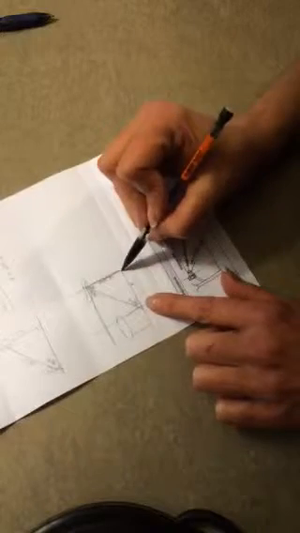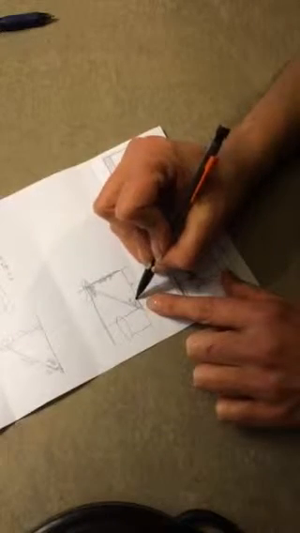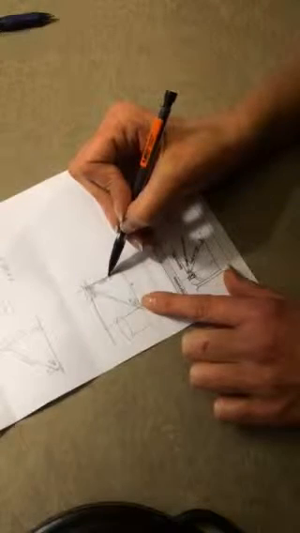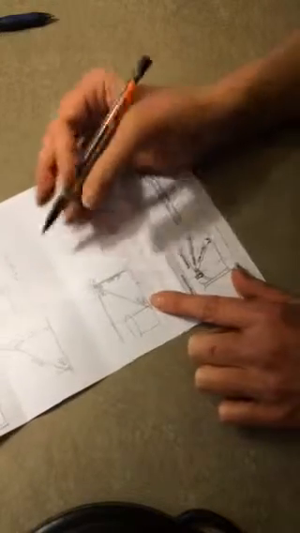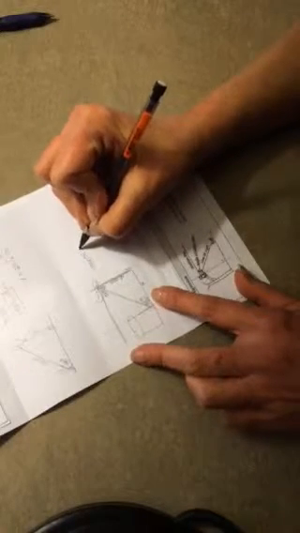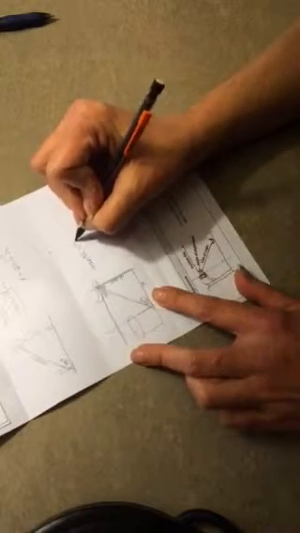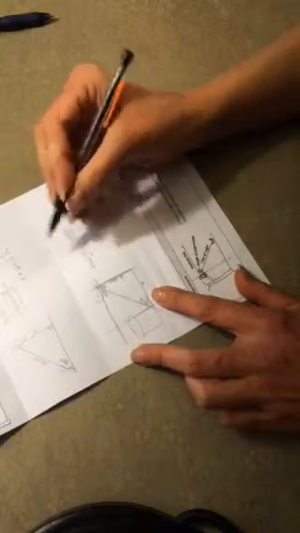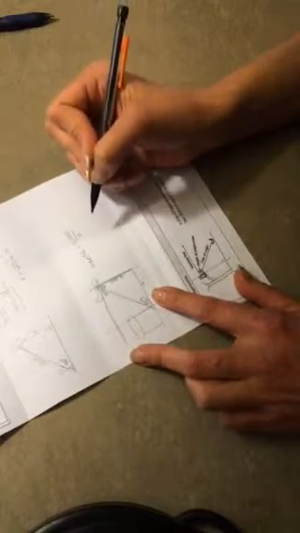So for this particular one, using my angle here, I know the opposite and I'm looking for the adjacent. So I can say that the tangent of 32 is equal to 12,000 divided by x.